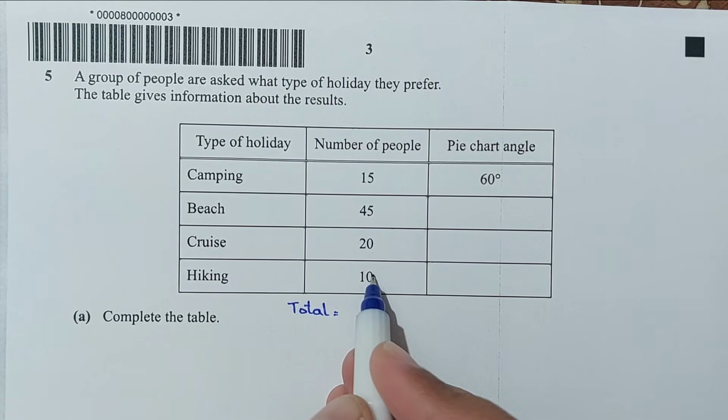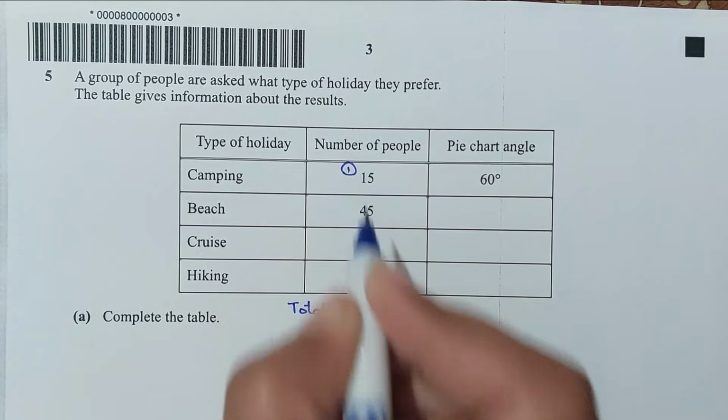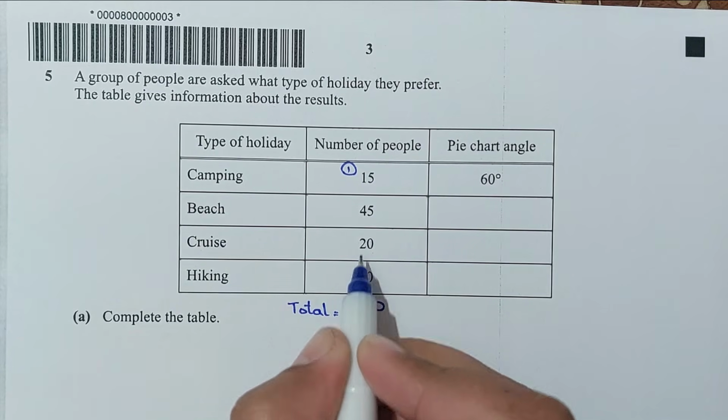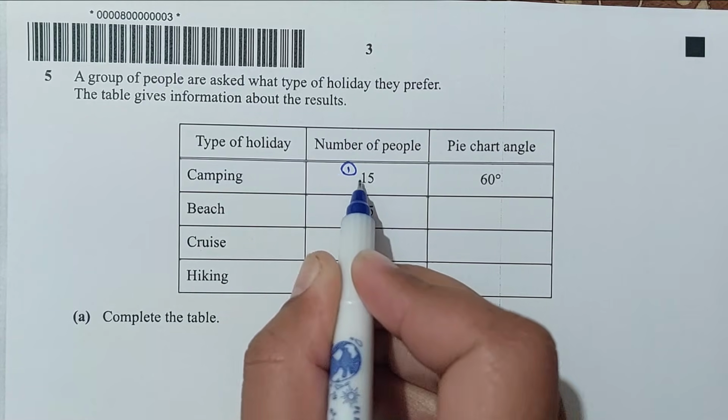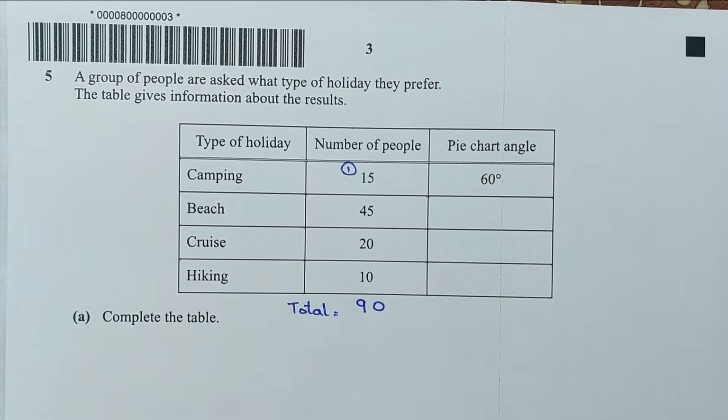5, 5, 0, and 0. So 5 plus 5 is 10, 1 and 0. 1, 2, 3, 4, 5, 6, 7, 8, and 9. So this is 90. The total is 90.